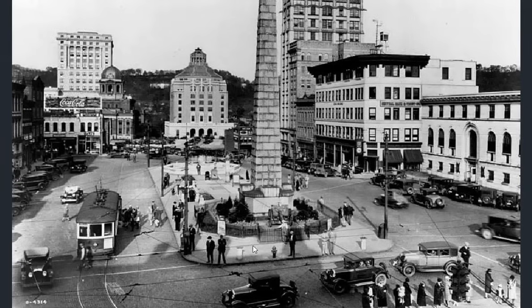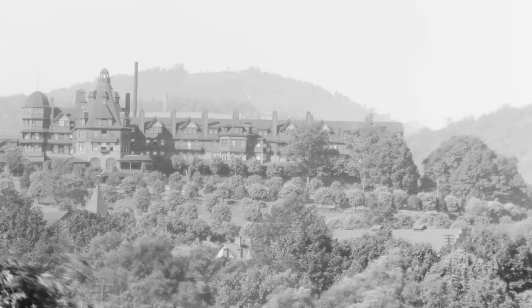The central square yet again. You can see the streetcar, a large part of life in Asheville. Here we are looking at the Battery Park Hotel, the original Battery Park Hotel, built in 1886. We are told it was the first hotel in the South with an electric elevator and one of the first with electric lighting.